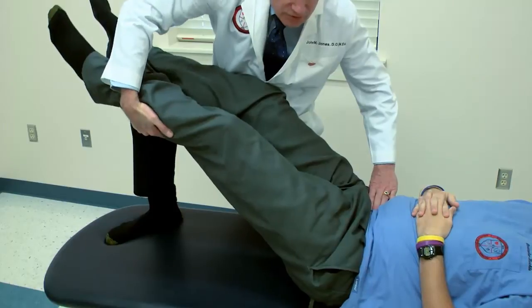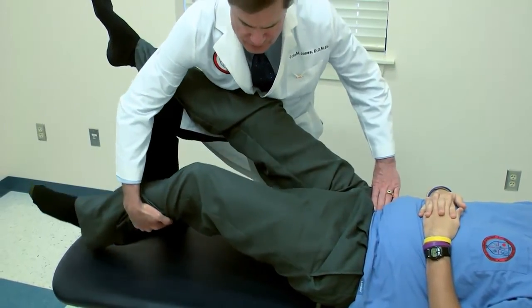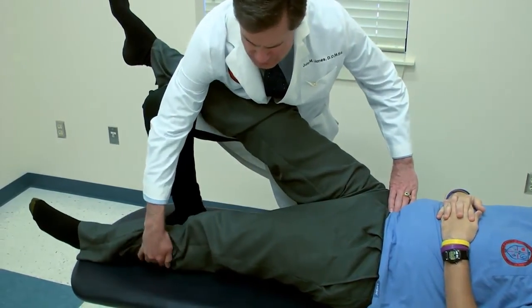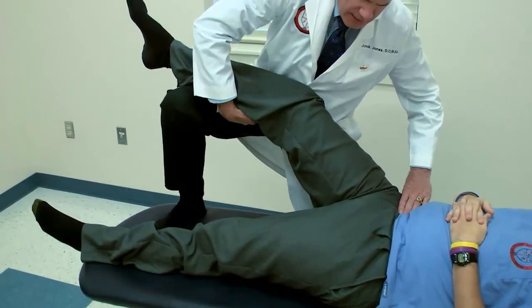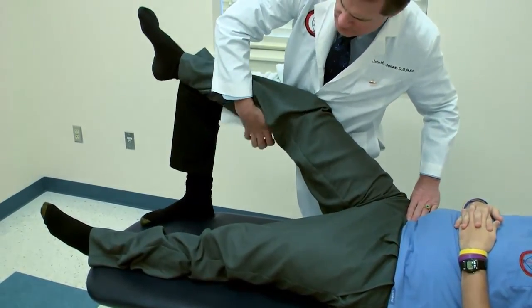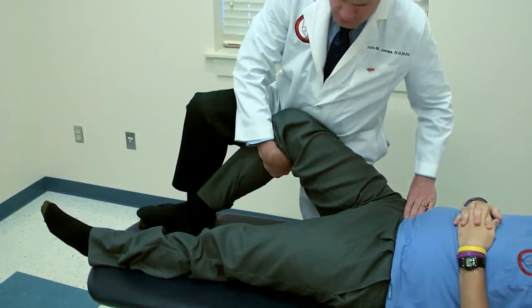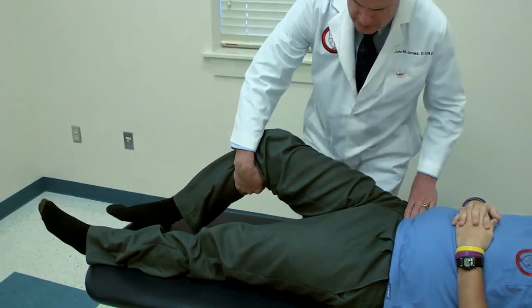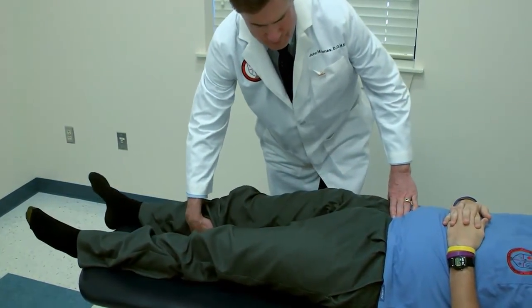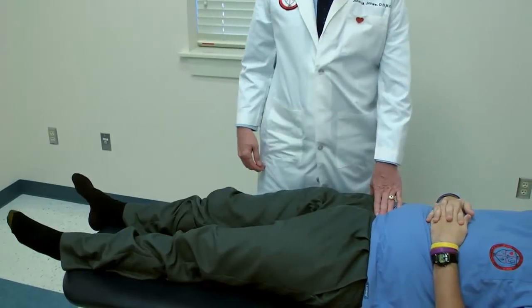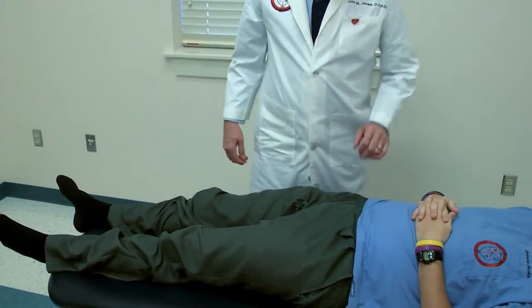Don't help me again, just let me do the work. That's good. I take the foot down and then let the leg rest. I then, again, let the foot come down to transfer the weight and then slide the leg down. So that's the ergonomic way to do it.